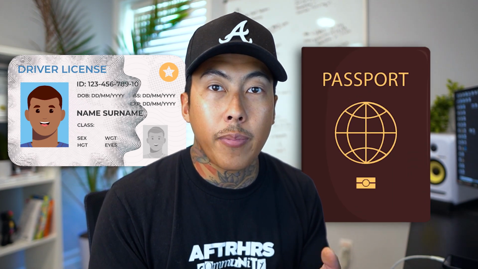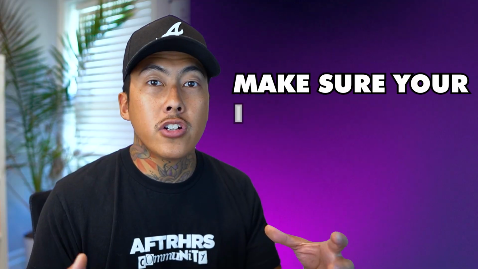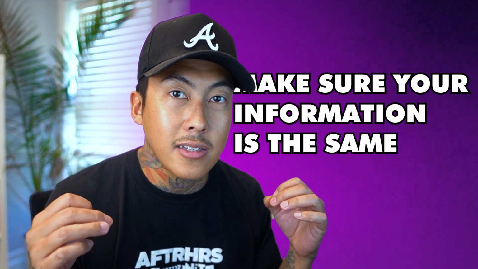So one common issue that I did have whenever you set up your account, make sure all of your information is exactly the same as your identification card. So it may ask you for your driver's license, or it might ask you for your passport for verification. Make sure your information is exactly the same. And when I say exactly the same, for example, your zip code may only be 5 digits. However, some zip codes have a +4. So on your driver's license, it may have all 9 digits of the zip code.